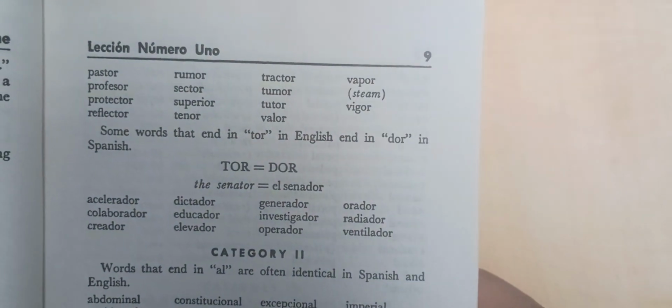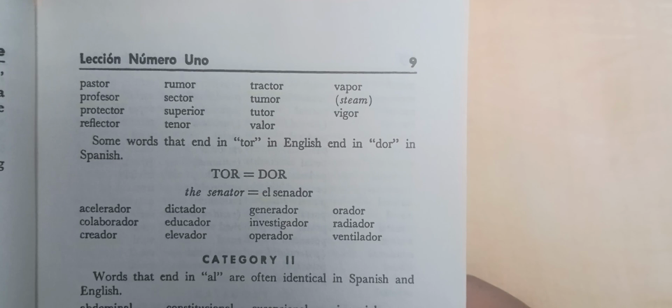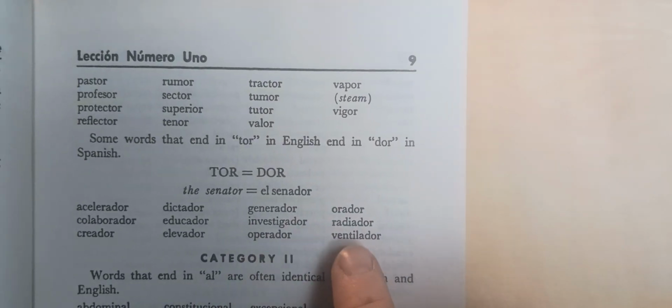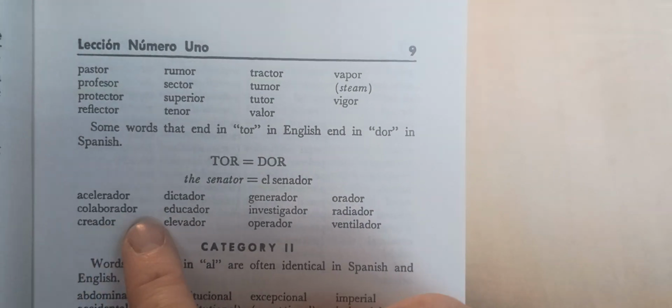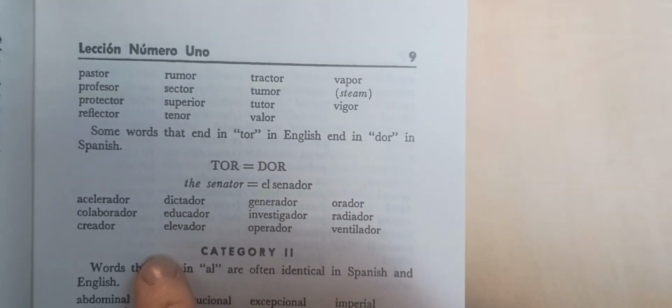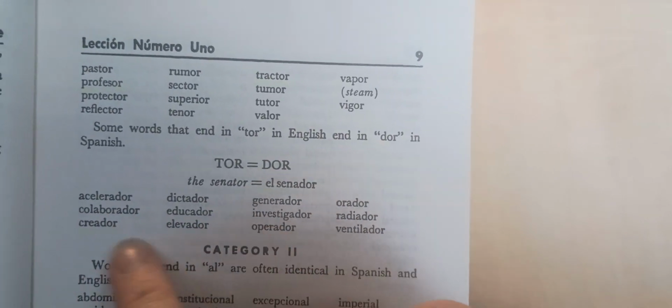Some words that end in TOR in English end in DOR in Spanish. The senator, el senador. These are not words that I would use very often, but for pronunciation's sake, we'll go with creador. El senador, creador, dictador.